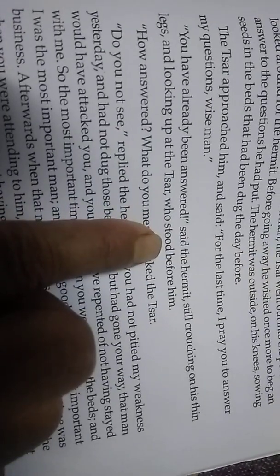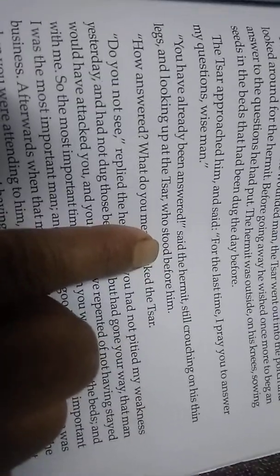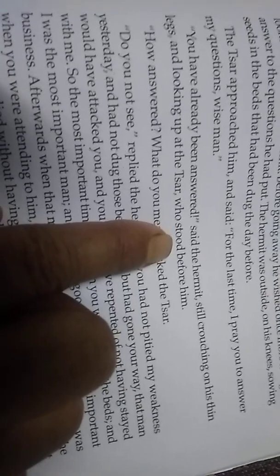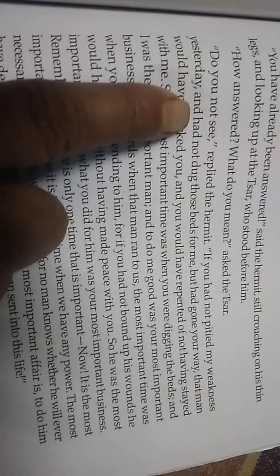That means the hermit answered that the three questions had already been answered. But it was really puzzling to the Tsar how that had happened. Is it possible? He didn't understand. It was a more puzzling situation in the mind of the Tsar. The Tsar did not know what had happened, how the answer had been given.